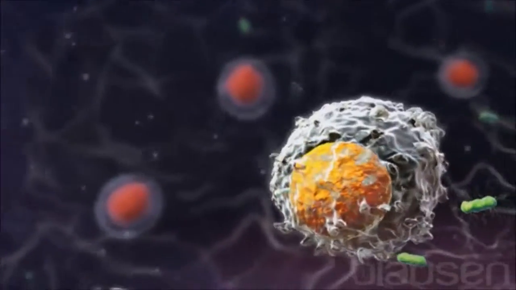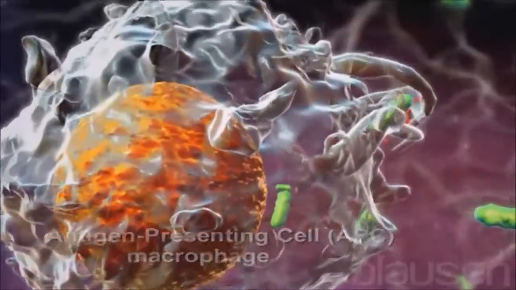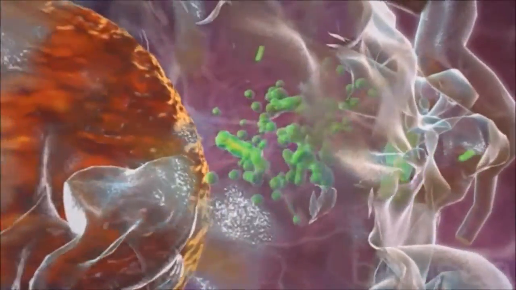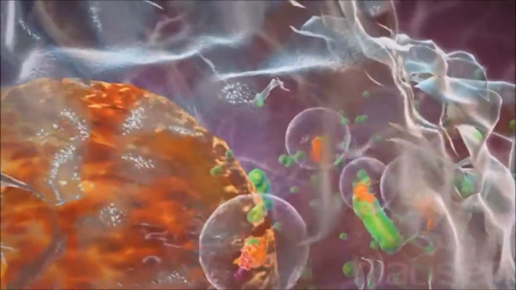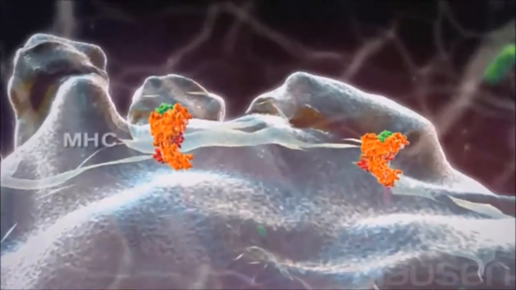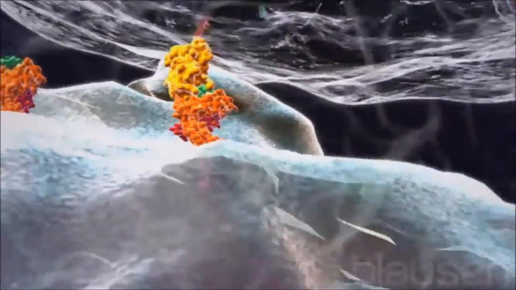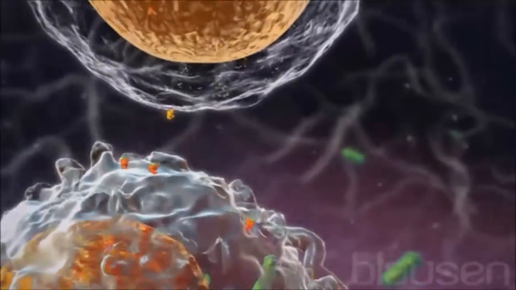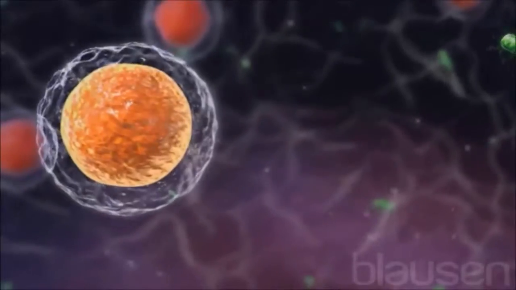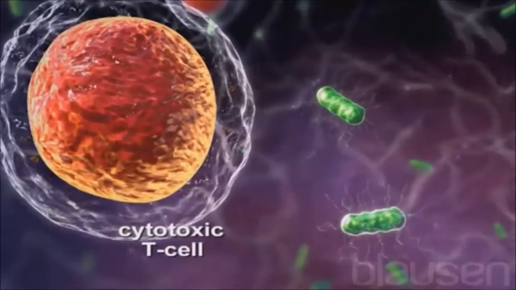The cell-mediated response begins when a pathogen is engulfed by an antigen-presenting cell, in this case, a macrophage. After the microbe is broken down by lysosomal enzymes, antigenic fragments are displayed with MHC molecules on the surface of the macrophage. T cells recognize the combination of the MHC molecule and an antigenic fragment, and are activated to multiply rapidly into an army of specialized T cells. One member of this army is the cytotoxic T cell.